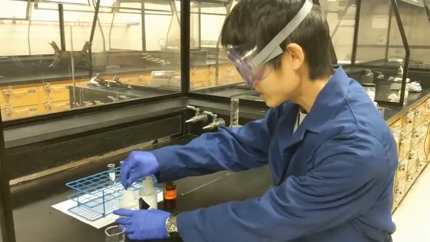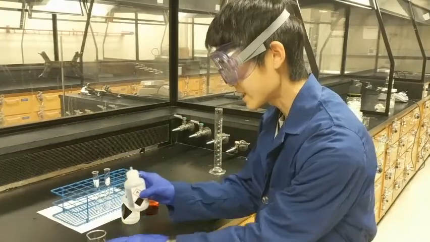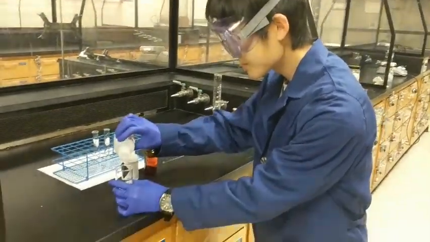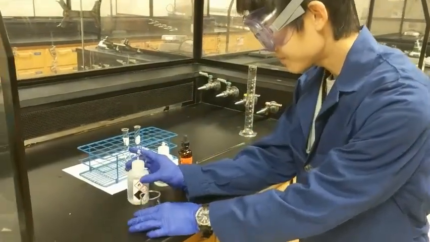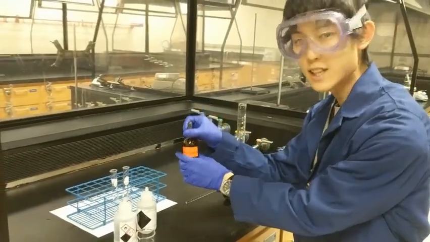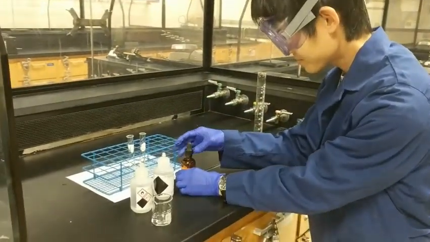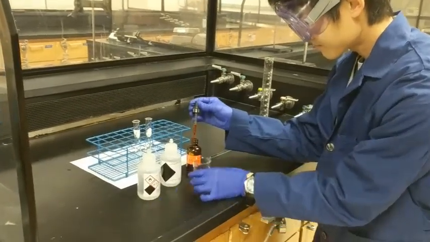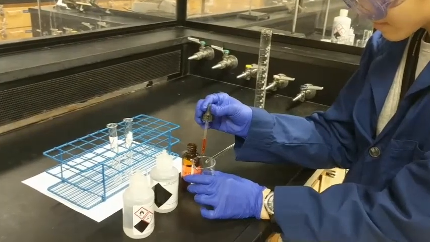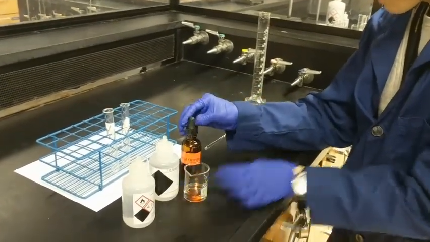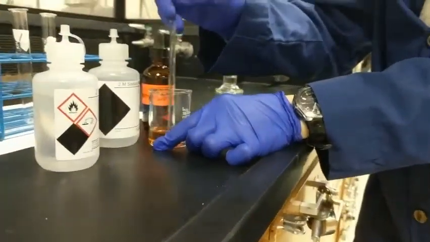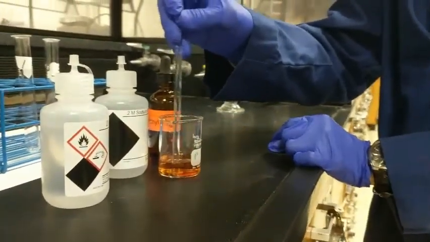And now we are going to put 2 drops of acetic acid into 15 milliliters of DI water. We are going to add 2 drops of methyl orange indicator. Now, just gently mix it together.